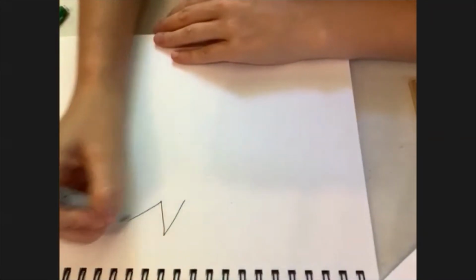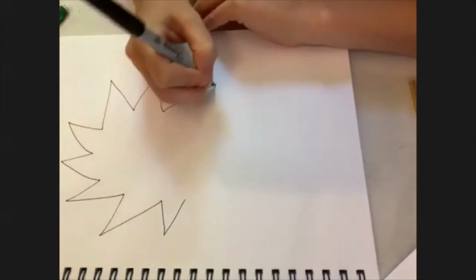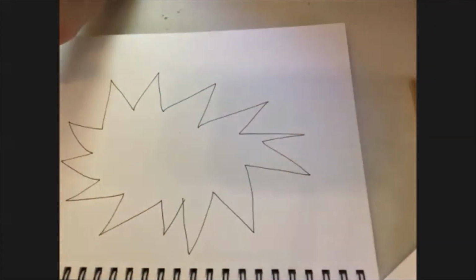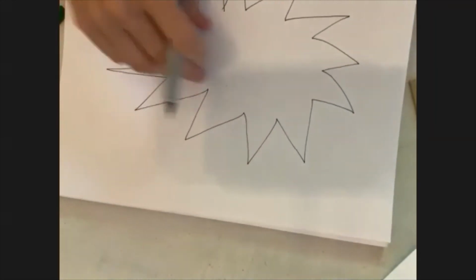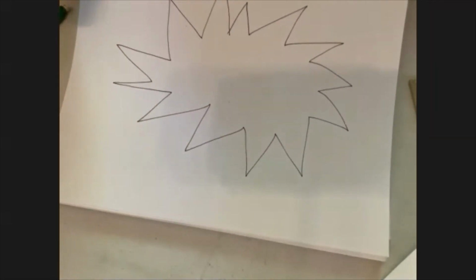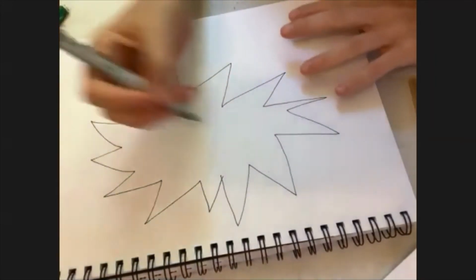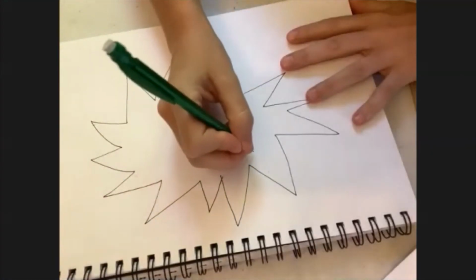And that's one thing I love about yours, is you have this little burst balloon behind it. Remember we learned about burst balloons, and they kind of represent when something is really loud. You can make a burst balloon and then put your lettering on the inside. Let's see. I'm gonna do bang.